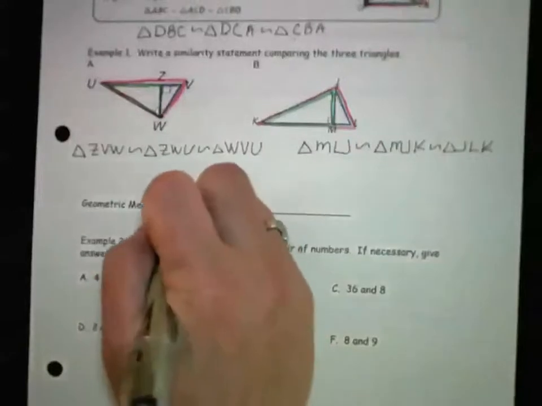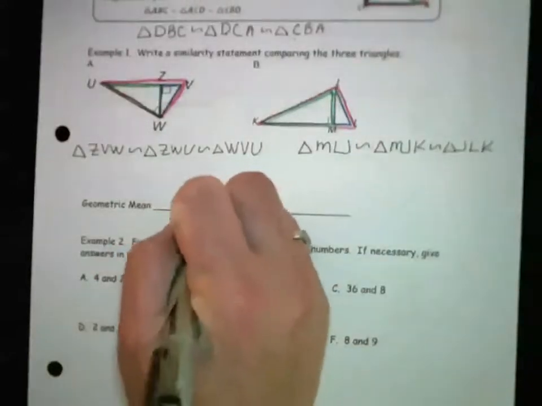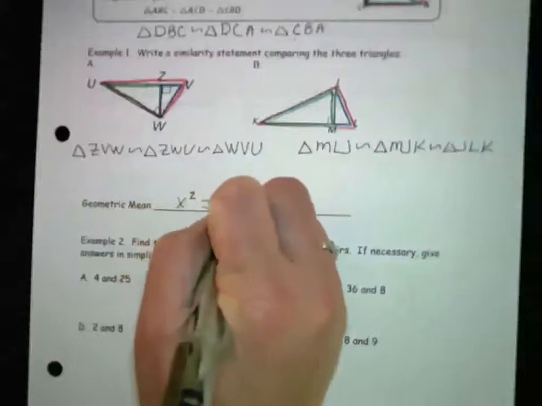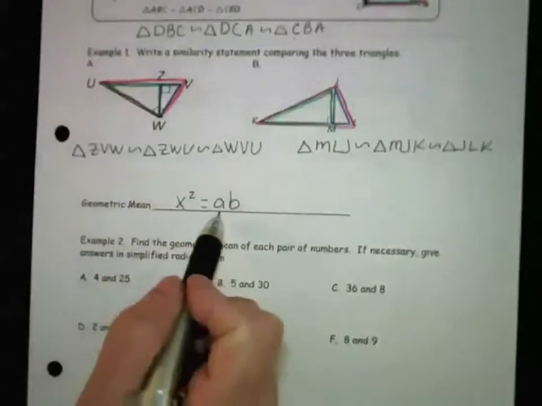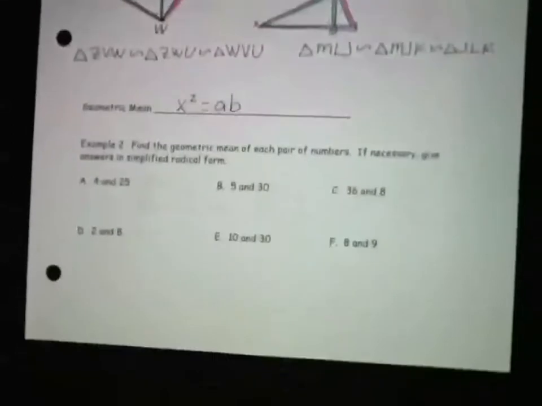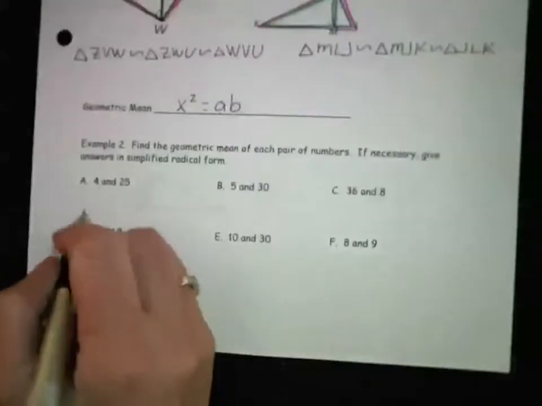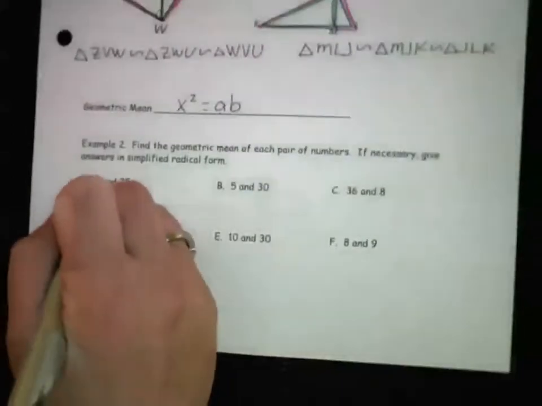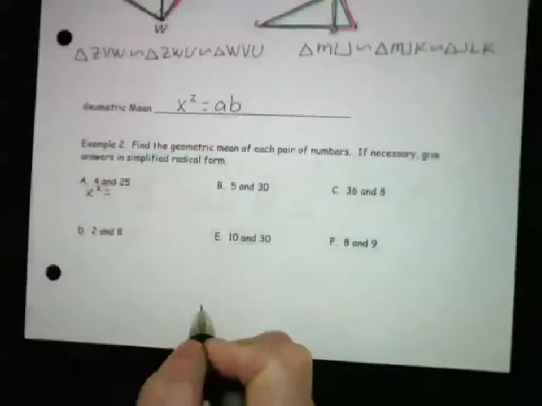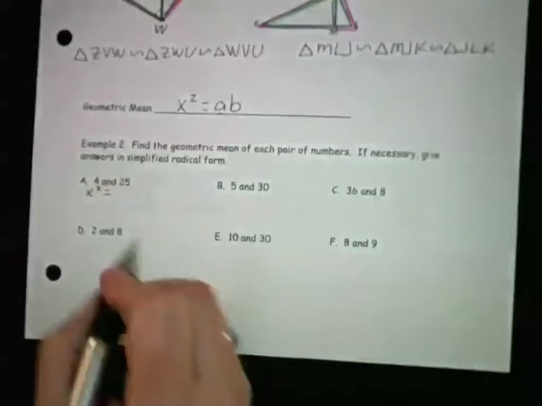If you are asked to find the geometric mean of two numbers, you are going to say that x squared equals your first number times your second number. So the geometric mean is your x squared, and that equals the first number times the second number. For example A, we want the geometric mean between 4 and 25.